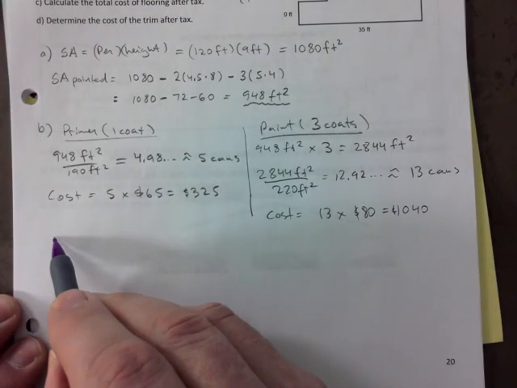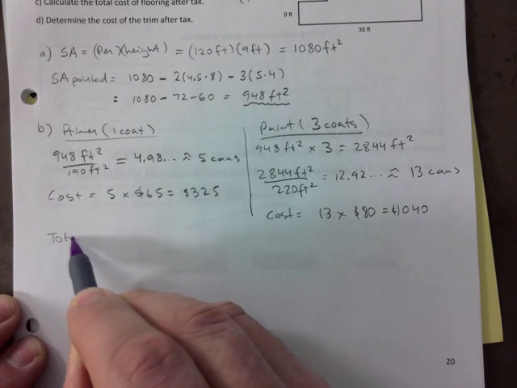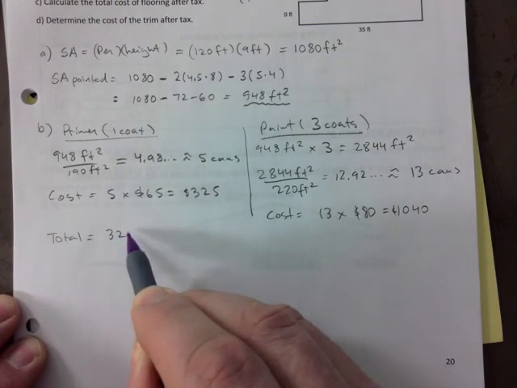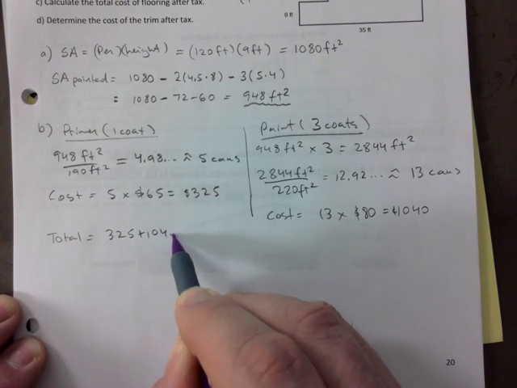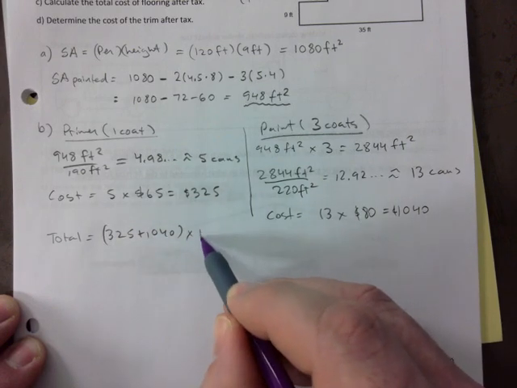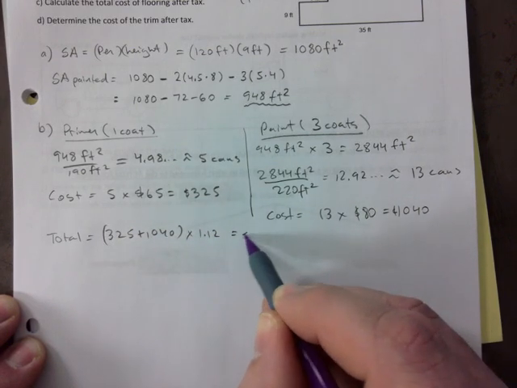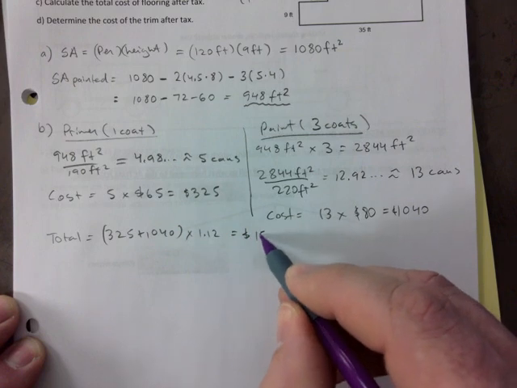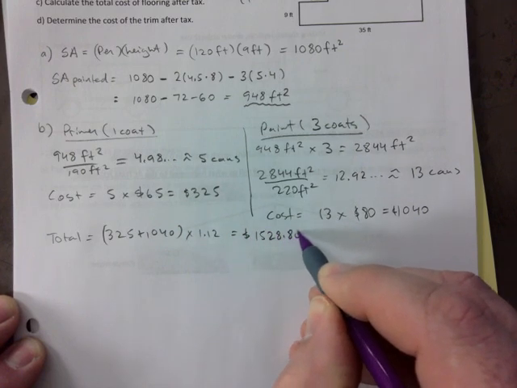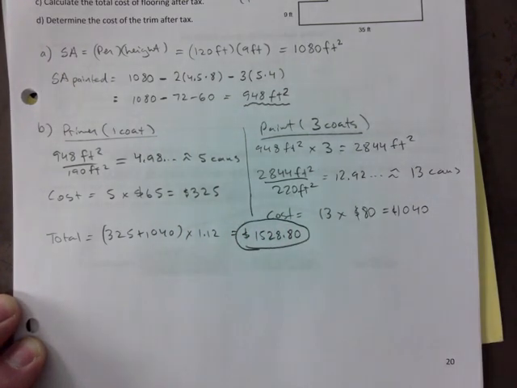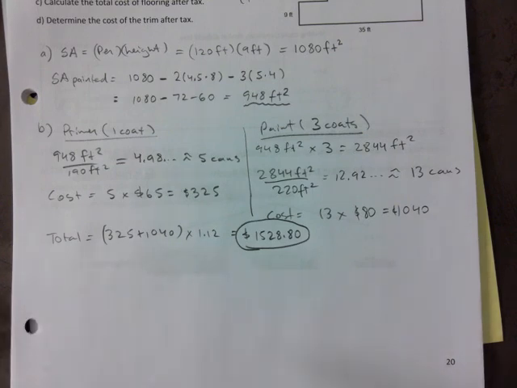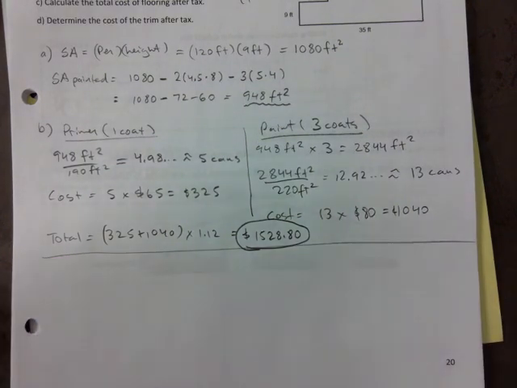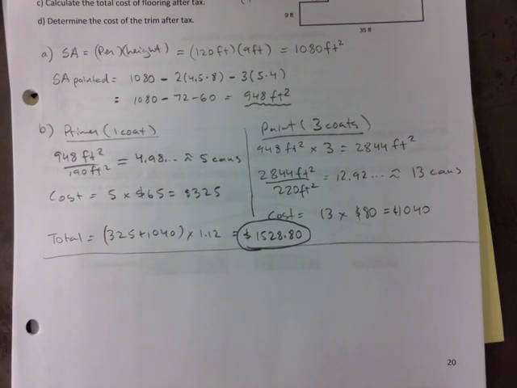And so here it is. Total, I'm just gonna do it like this. Total would be 325 plus 1,040, and I'm gonna multiply that answer by 1.12, and that gives you 1528.80. That is answering the question right there. So watch for the coats, watch for cans, around your cans or boxes, whatever the case. In this case, it's cans, obviously, but just go with that, okay?